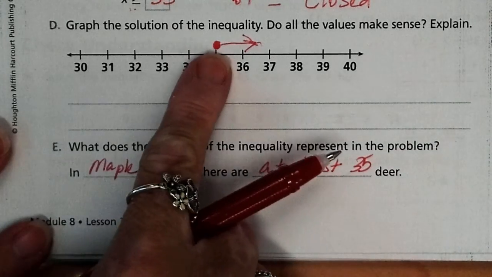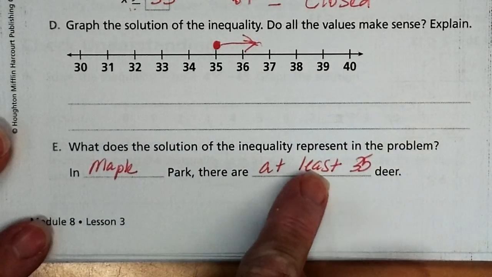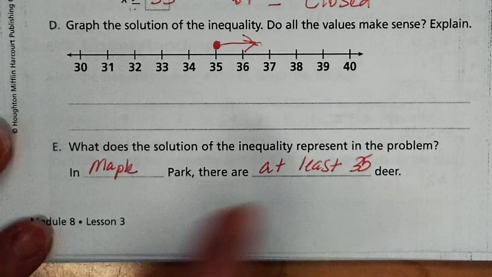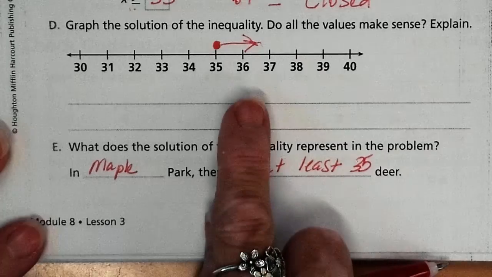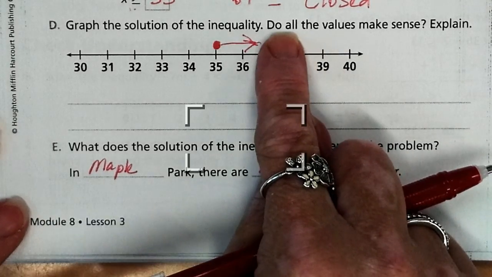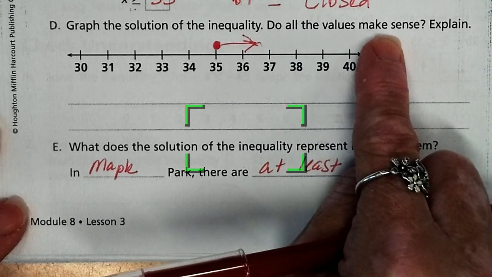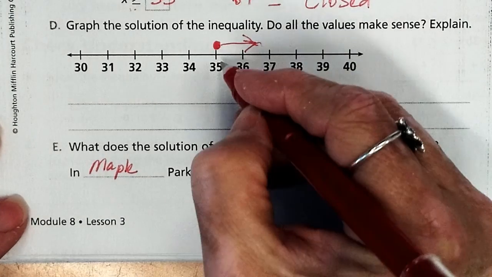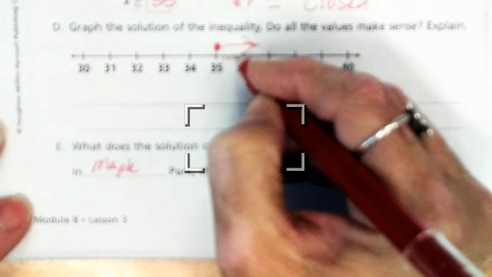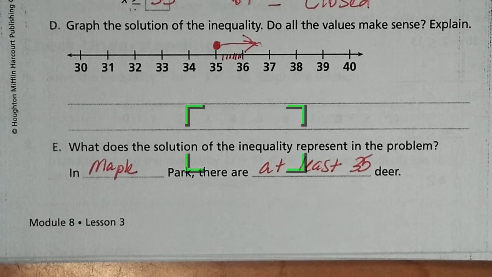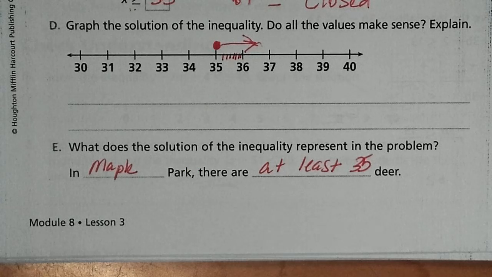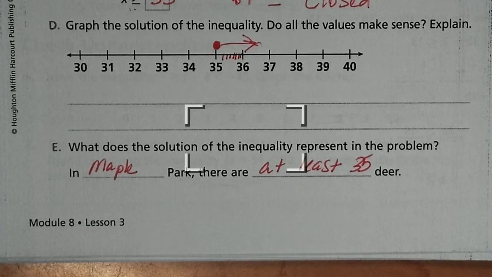Can there be more? Yep. But we know there are at least 35 deer. Did we already explain number 14? Oh, no, we didn't. Thanks, I didn't see that. Do all the values make sense? In other words, they're talking about all these little tiny values in here. Do all of those make sense for our solution to these problems? No. Yes, because it's at least 35.